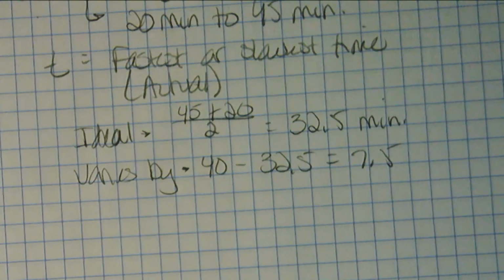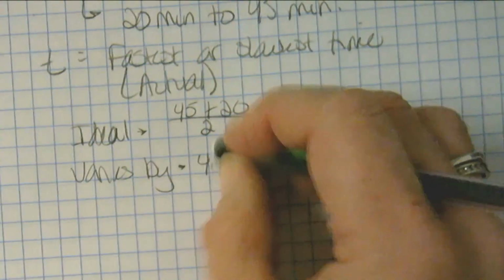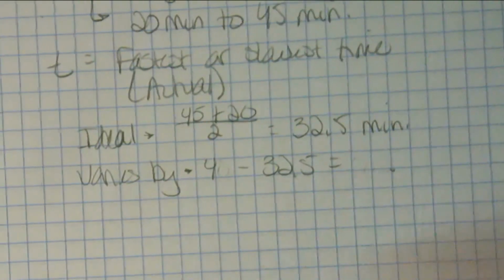And no, that's not right. 45. Let's think about that for a second. I need to come up with the middle. How do I come up with the middle? Am I thinking the wrong way to come up with the middle? Thank you. That totally threw me off because that did not give me what I wanted.